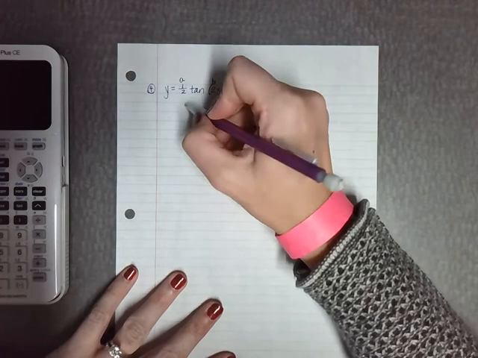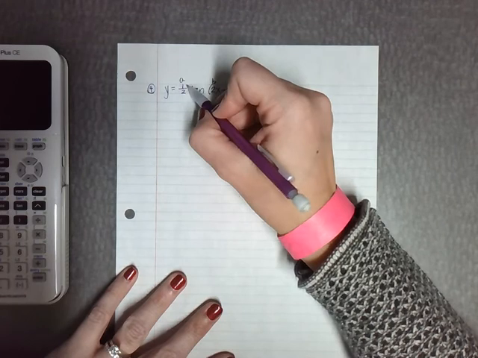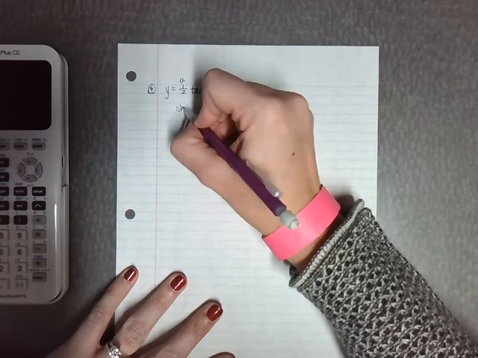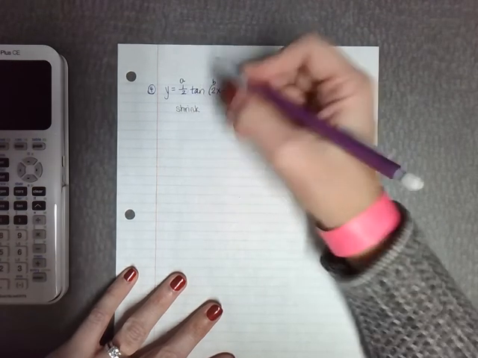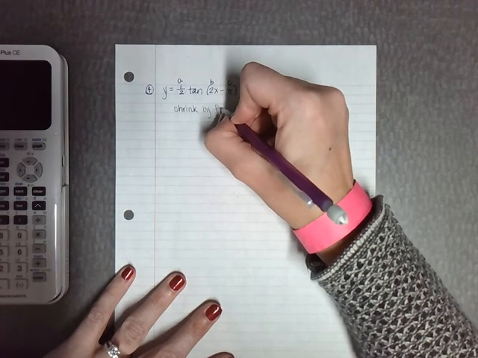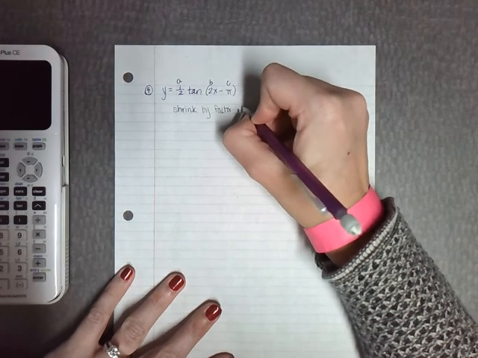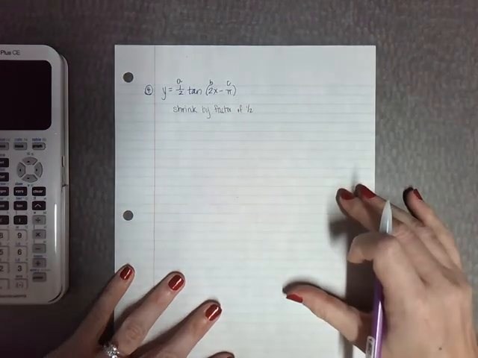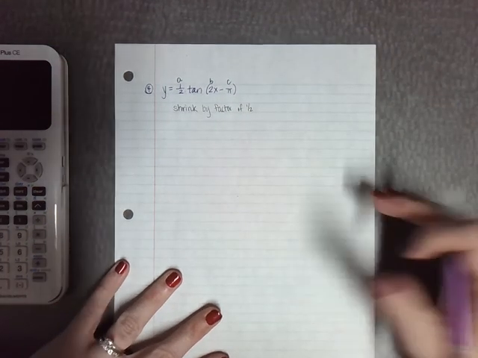All right, so we already know that because our A is a 1/2, that's less than 1, so we're going to have a vertical shrink this time. Shrink by a factor of 1/2, so it's going to be 1/2 as steep as it normally would be.